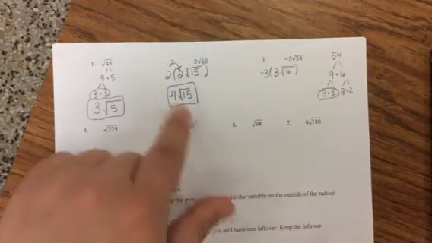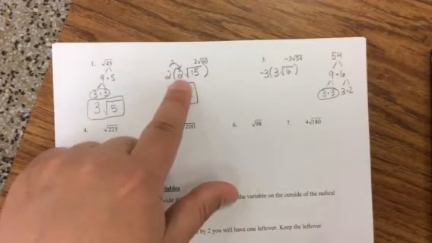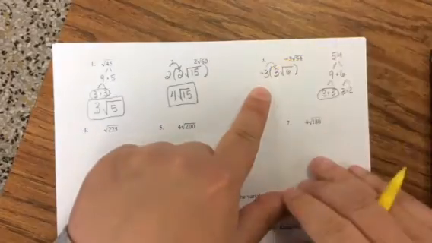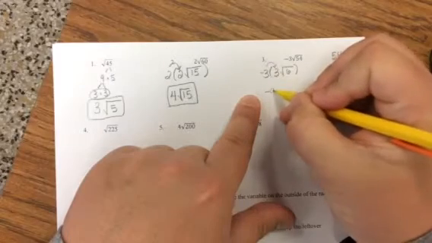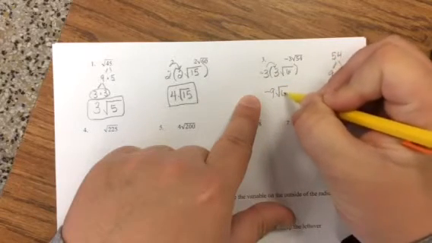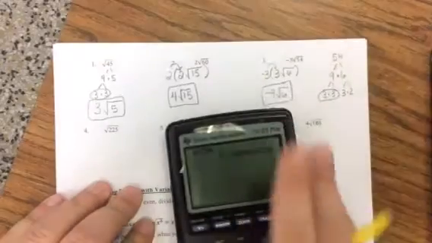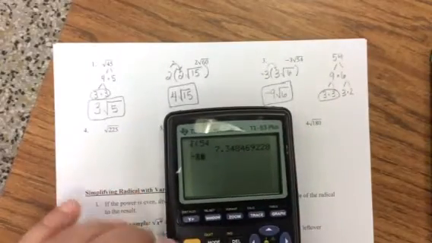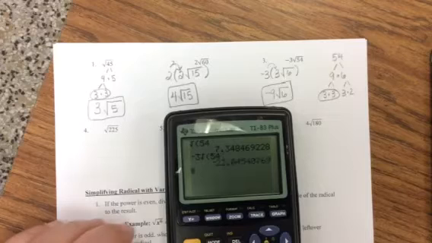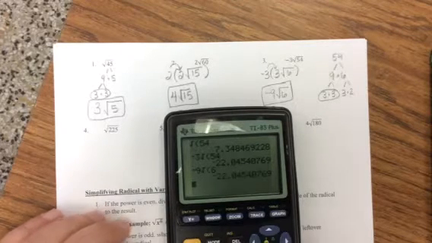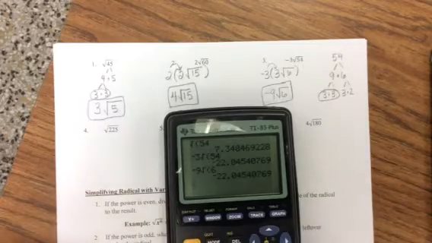And again, you're at the same position you were over here. We did 2 times 2, so in this case I'm going to do negative 3 times 3, which gives me negative 9 square root 6. And just to show you, just like last time, we have negative 3 square root of 54, and now we have negative 9 square root of 6. And as you see, same answer. Okay?